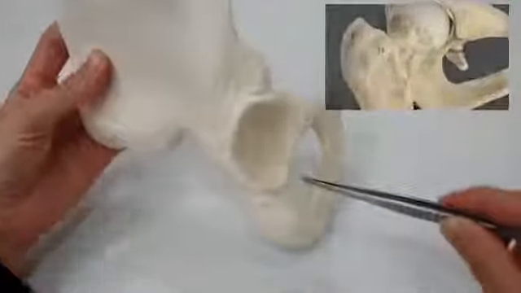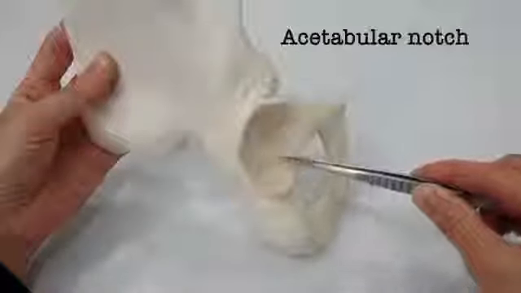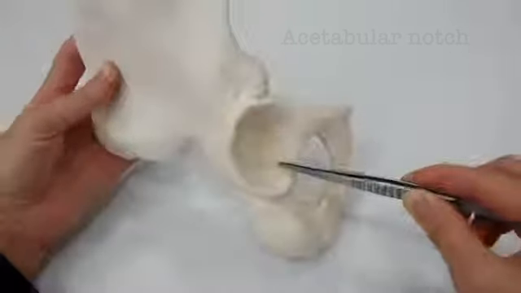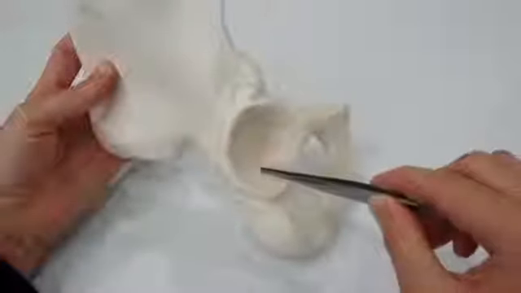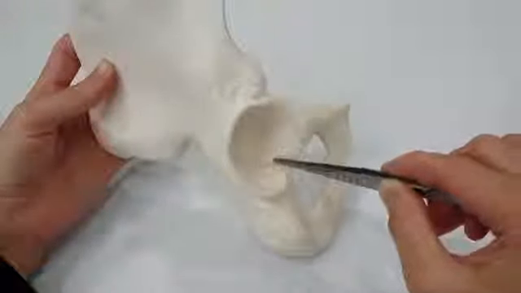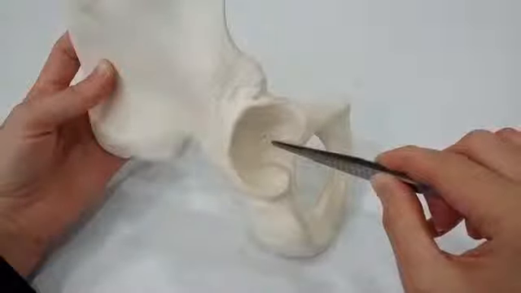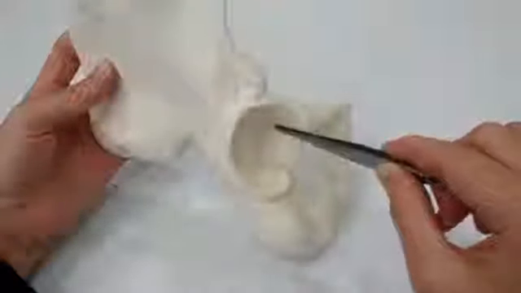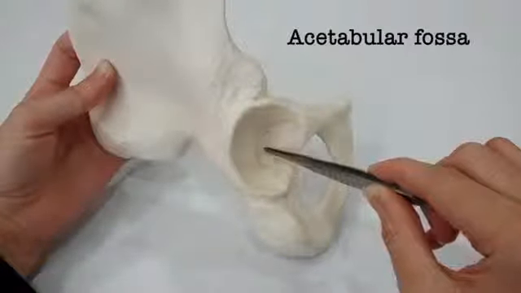The inferior margin of the acetabulum is deficient and is marked by the acetabular notch. The articular surface of the acetabulum is limited to a horseshoe-shaped area and is covered with hyaline cartilage. The floor of the acetabulum is non-articular and is called the acetabular fossa.